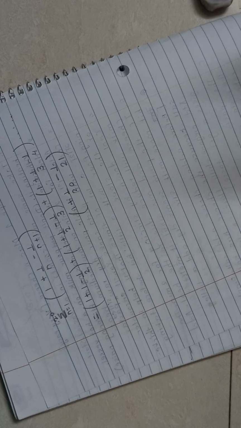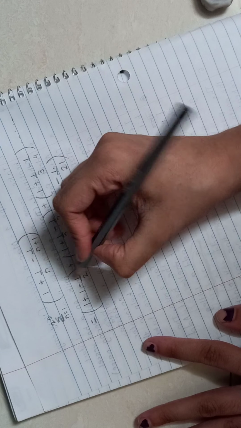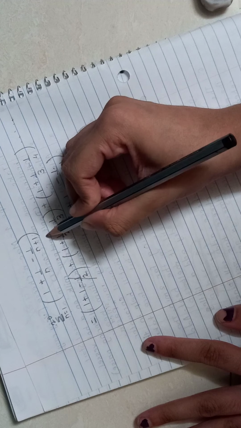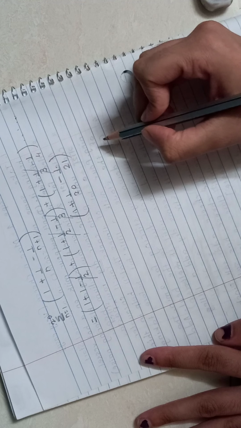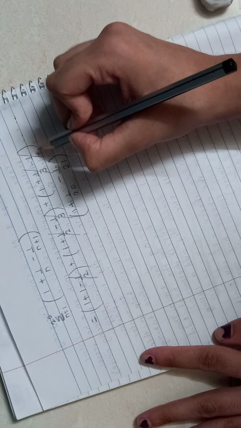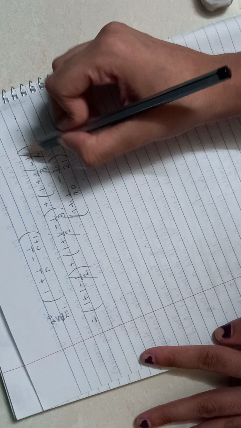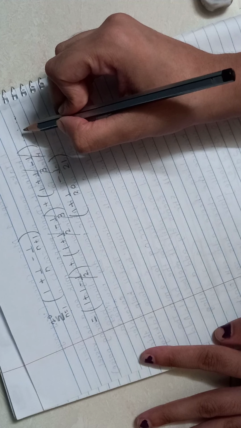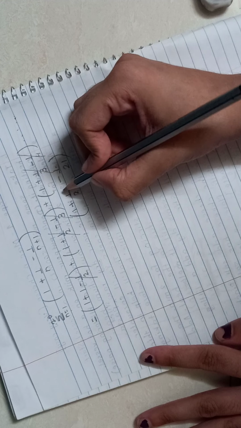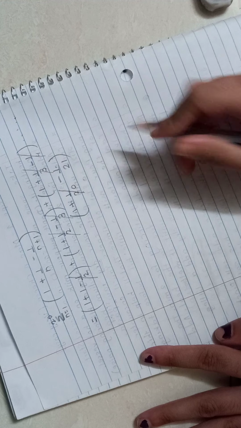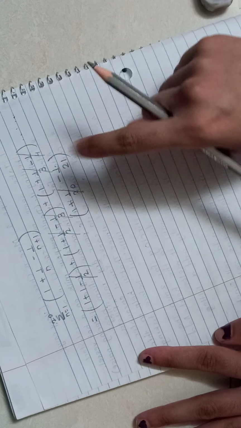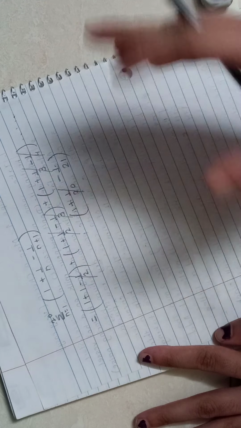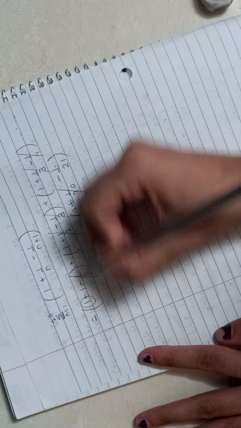Now this is a fairly easy sum. You can see that minus 1 upon 2 plus 1 upon 2 will be cancelled. Minus 1 upon 3 plus 1 upon 3. Similarly, minus 1 upon 4 will be cancelled with the plus 1 upon 4 that I didn't write. And similarly until this. Until 1 upon 20, every term will be cancelled. So what are we left with? These ones.